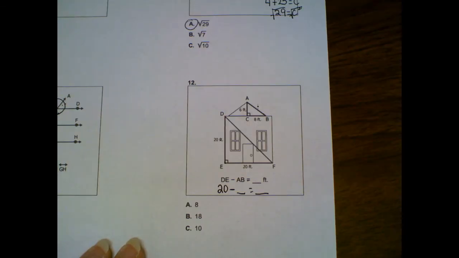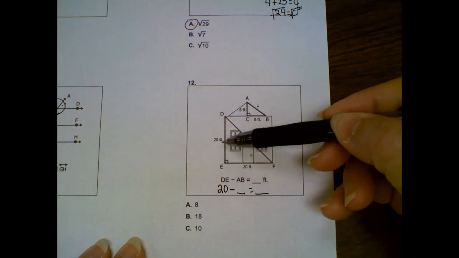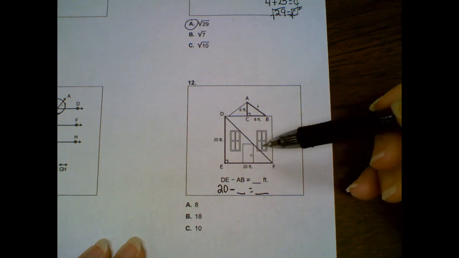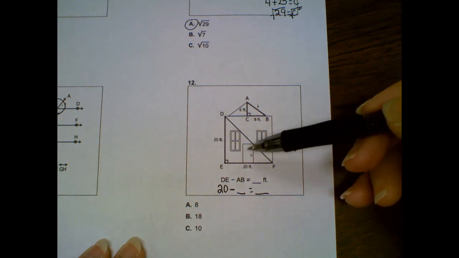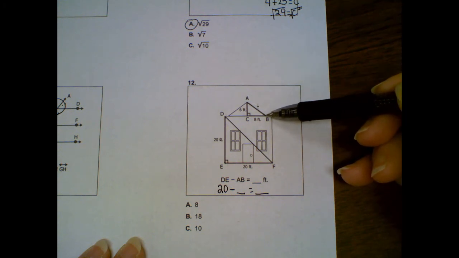For number 12, DE is this line, and I know it is 20 feet long, so I'm going to go ahead and plug in a 20. And then I need to know line AB so that I can subtract it. AB.